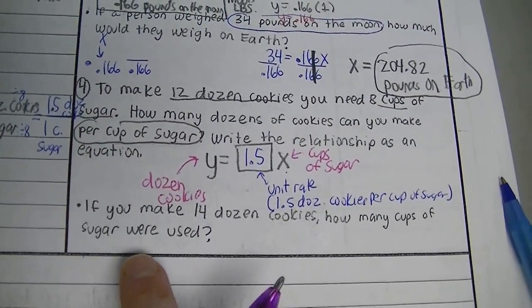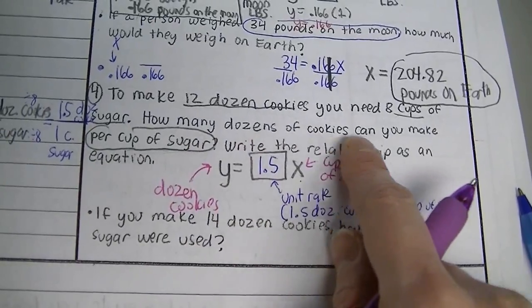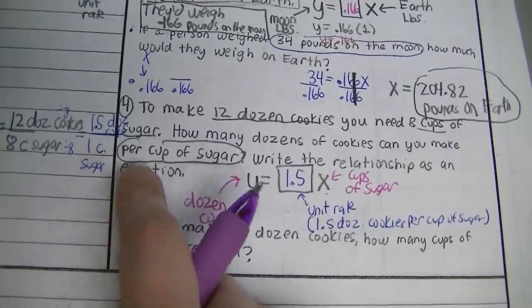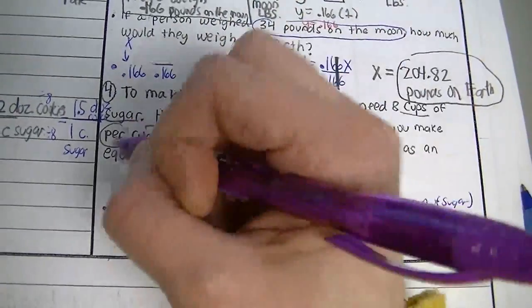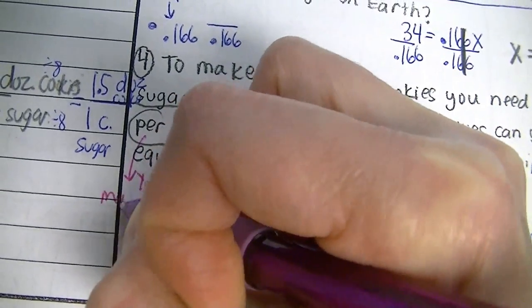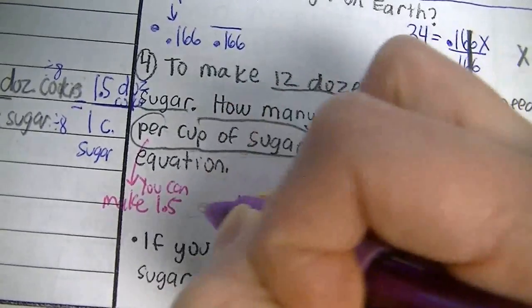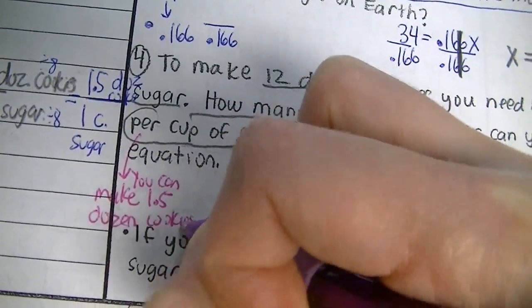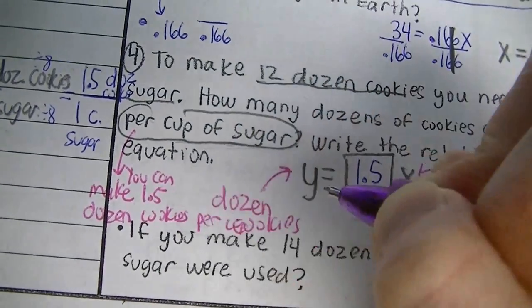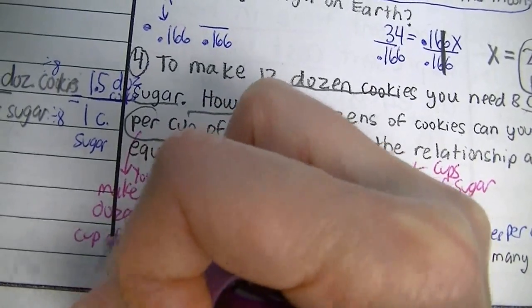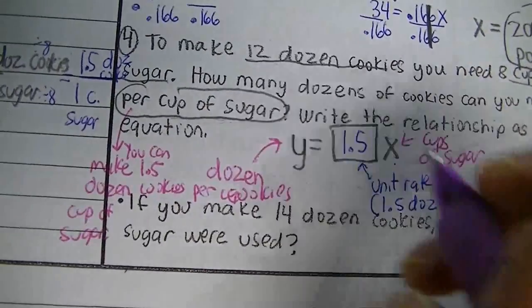So how many dozens of cookies can you make per cup of sugar? Well, you can make 1.5 dozen cookies per cup of sugar. You can make 1 5/10 dozen cookies per cup. Uh-oh, I ran out of room. Per cup of sugar. Sorry about that.